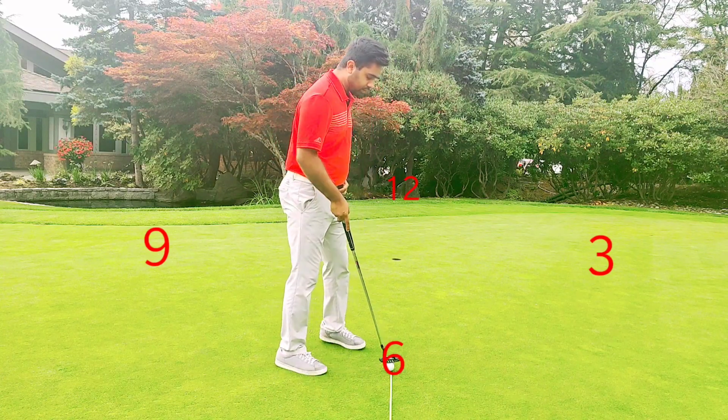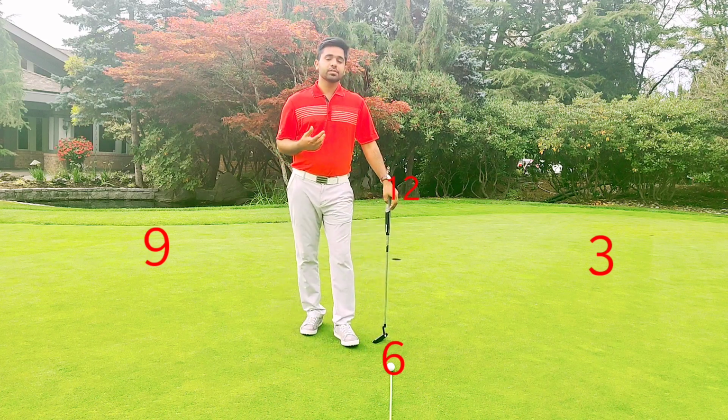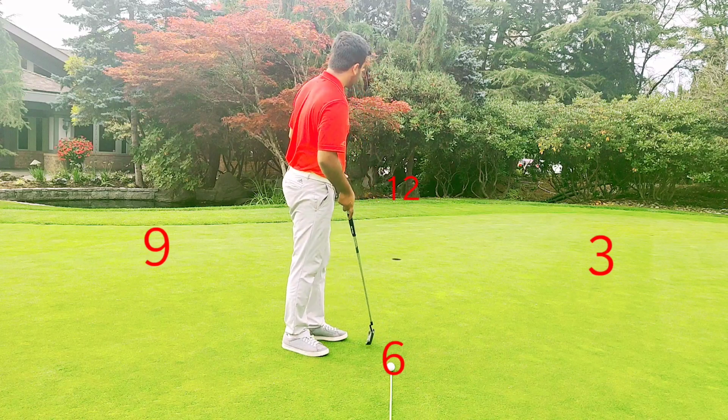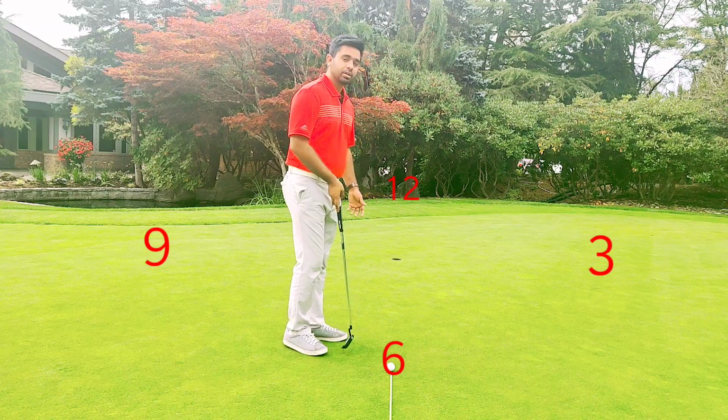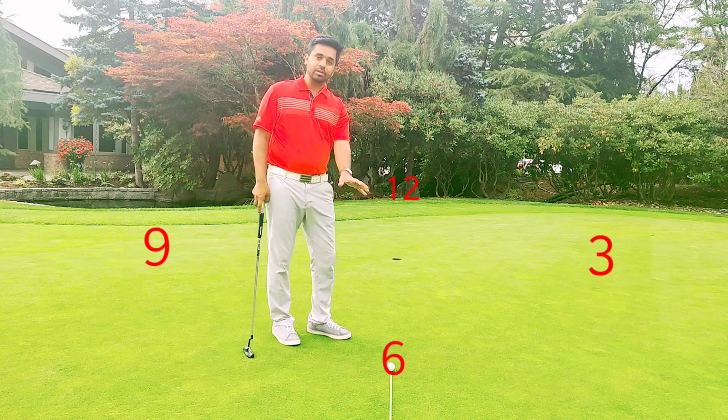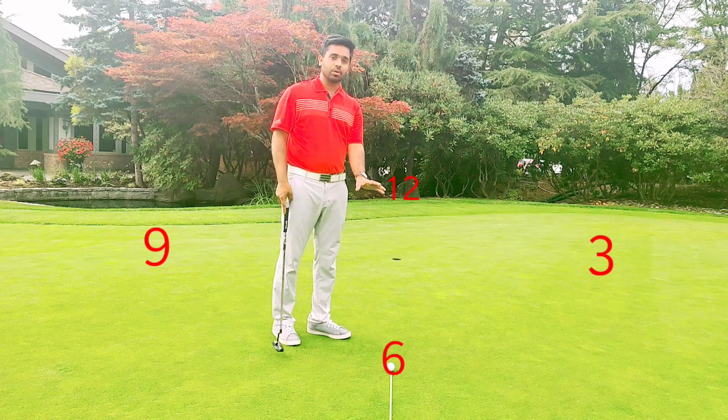Speaking of that, the ball always curves towards 6 o'clock. For example, if I take a bucket of water and throw it up, you know that the water by gravity is going to come towards the downhill. So everything is moving towards 6 o'clock.